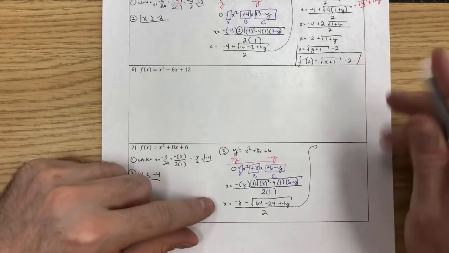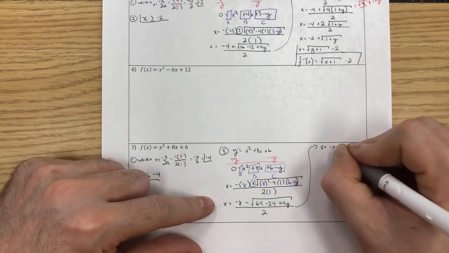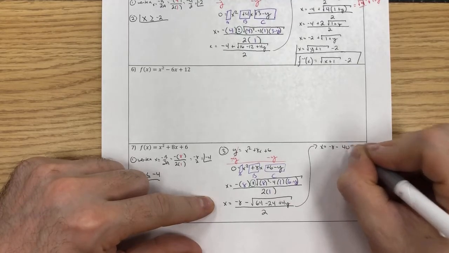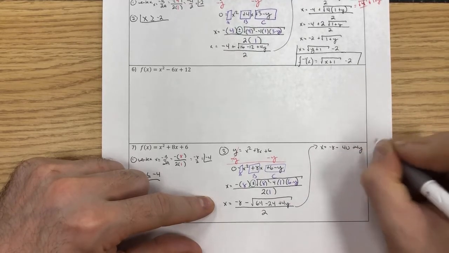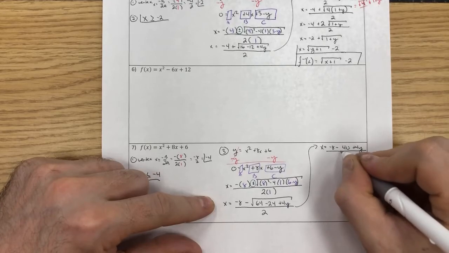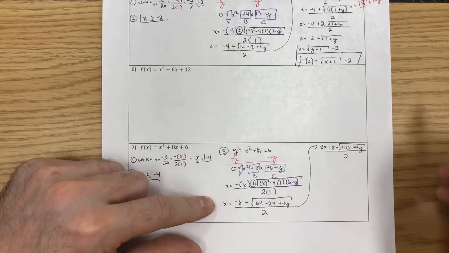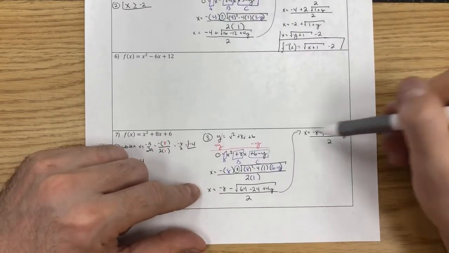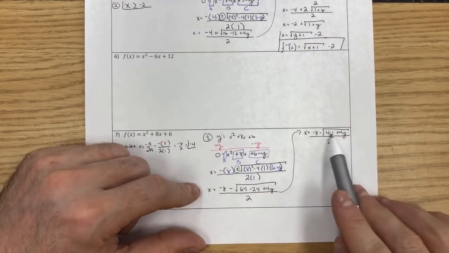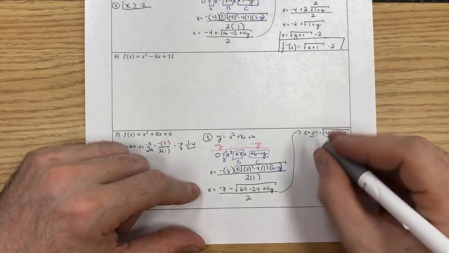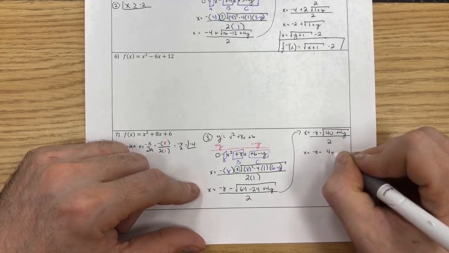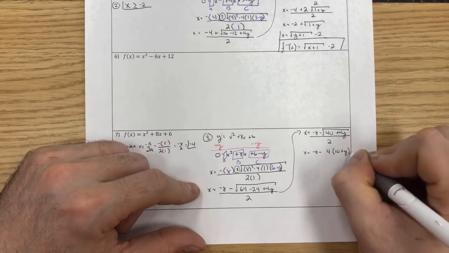Combine these two, we get x equals negative 8 minus the square root of 64 minus 24 is 40 plus 4y, all over 2. And remember, we want to see if we can't factor out a perfect square so that we can get rid of that. Well, it looks like it's going to be 4 again. So x equals negative 8 minus the square root of 4 times 10 plus y.